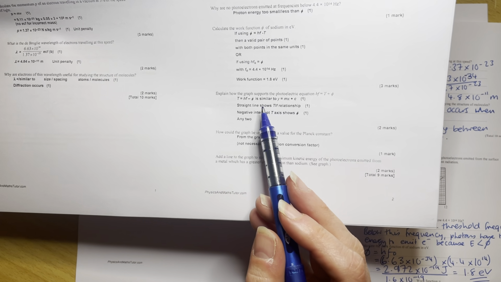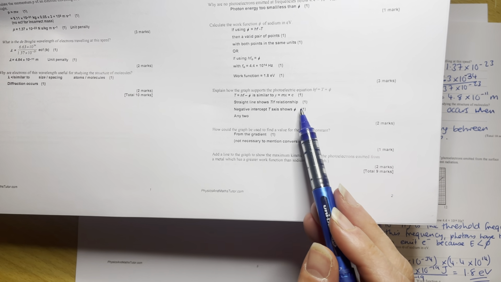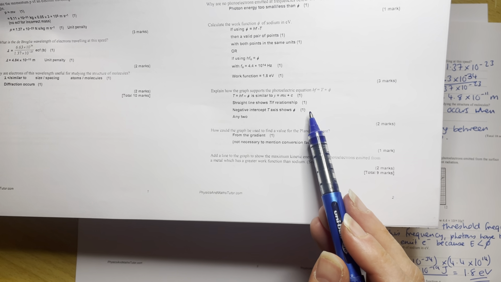The mark scheme is not particularly lovely here. It says T equals hf minus phi, similar to y equals mx plus c, yes. Straight line shows a T/f relationship, so the fact that as you increase one, you increase the other, they're linear.